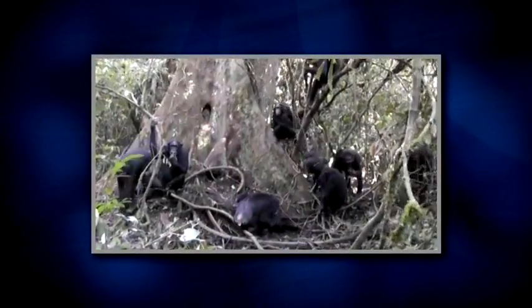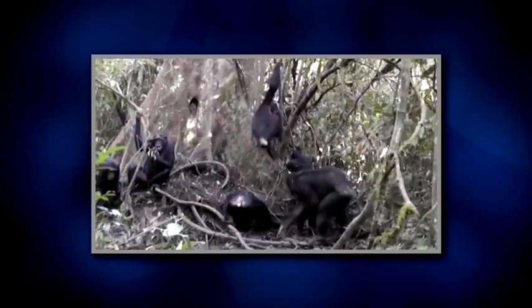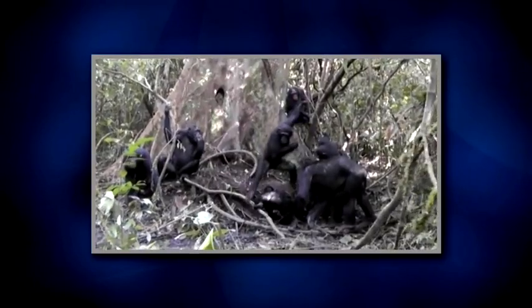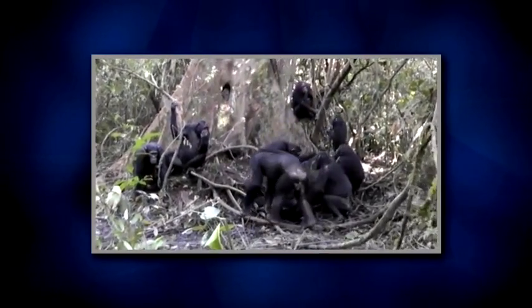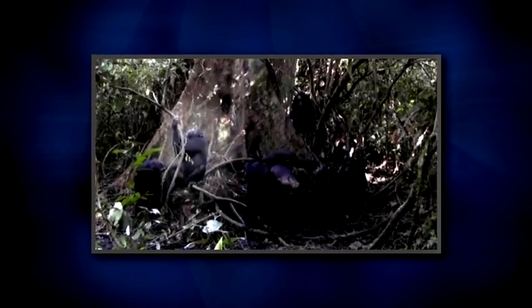Many of these gestures were used in a similar way by the whole community. For example, tearing leaves with the teeth, or clipping, was used as a sexual advance, but some gestures had multiple meanings. Scratching the chest could mean "come travel with me" or "groom me."